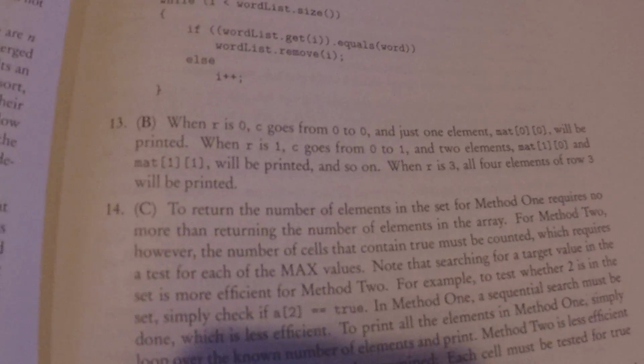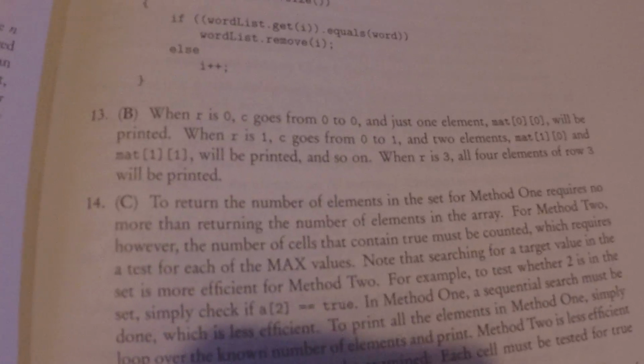Now here's a quick explanation of the answers in the last test that you took. Sorry about the bad light.